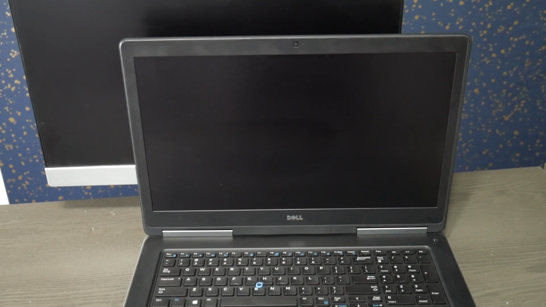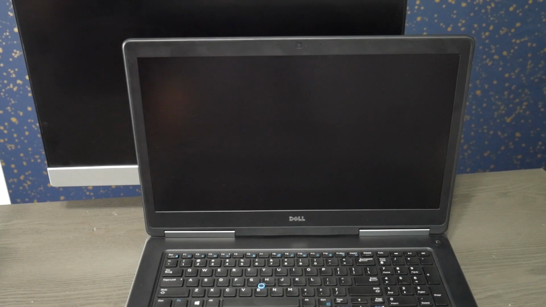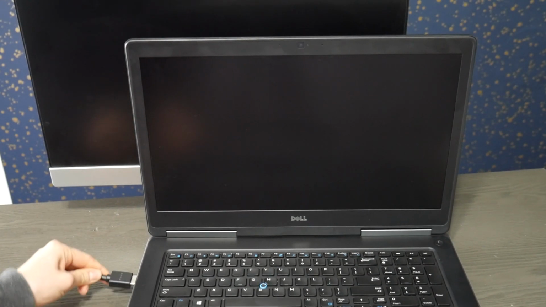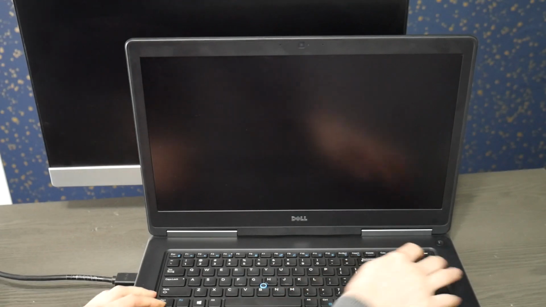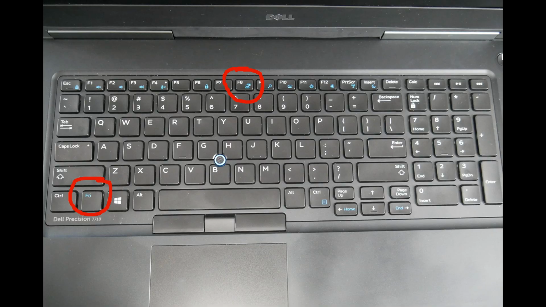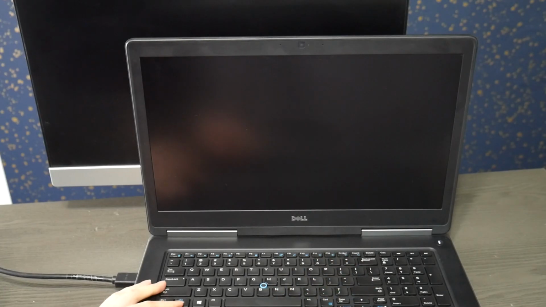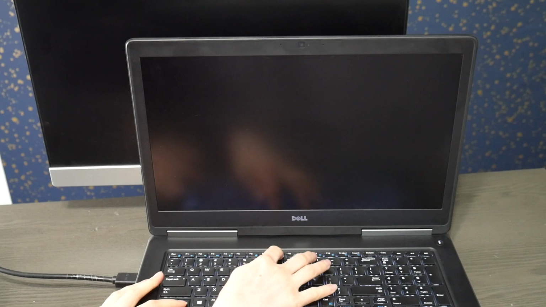or a TV if you have a TV. I'm going to take my HDMI cable or whatever cable you have, and hook it up to your laptop. I'm going to hit power. Sometimes when you connect it before turning it on, it will automatically display. Sometimes you have to use this key combination, which is FN and then the function key that has this little icon on it, and you hit them at the same time to force it to display to an external monitor.